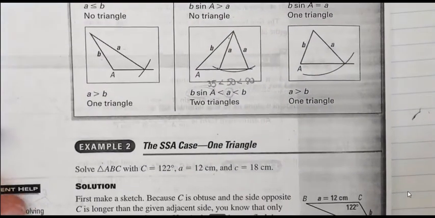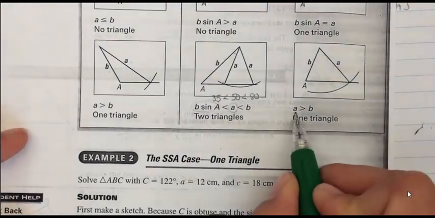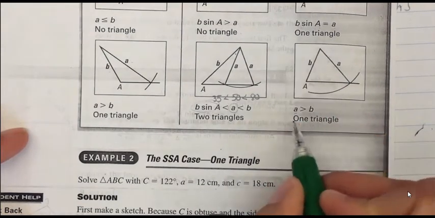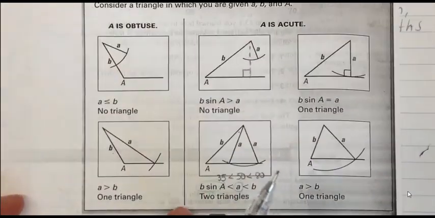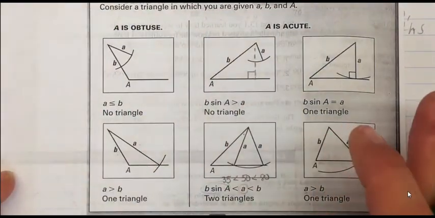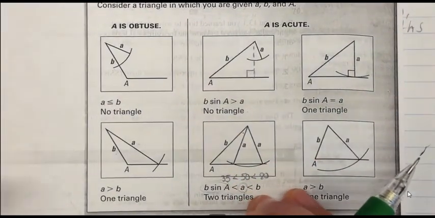And then the last one here is going to be, well, if A, so that was like my 50, is greater than my B, which was my 80 here, then I have one triangle. So this is a really useful tool, I think, and I'm going to show you a way where you don't even need this tool, but I really like to think about it this way.